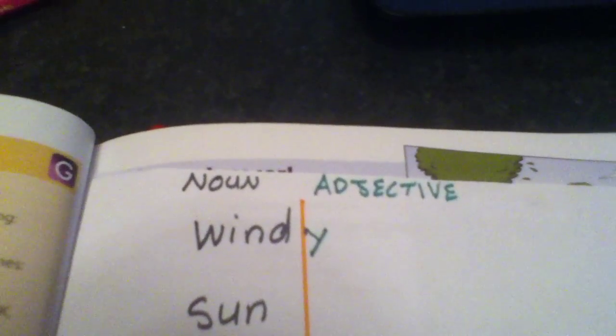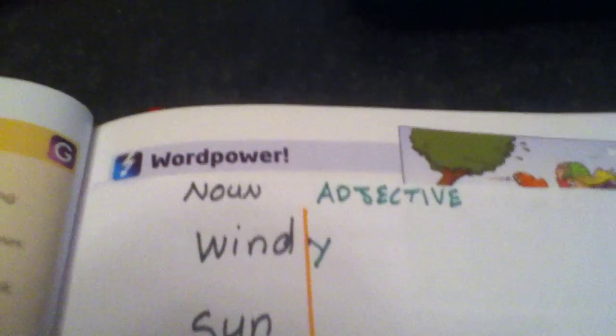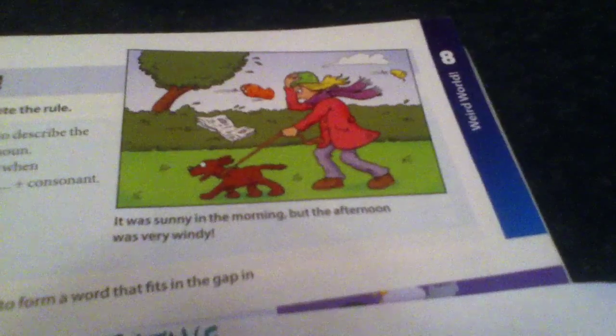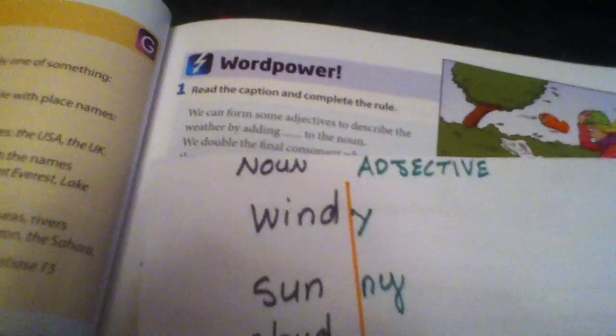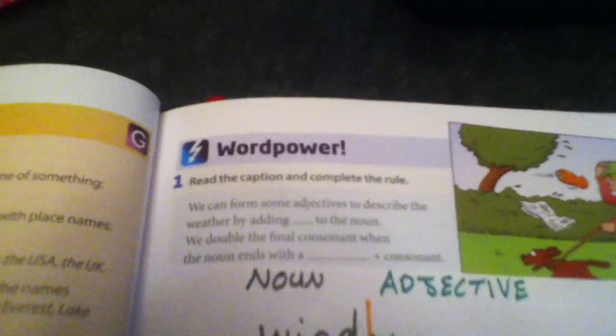The same for sun. Sun is a noun. How do we find the adjective? Let's take a look again at the caption. It was sunny in the morning. Okay, so how do we spell sunny? S-U-N-N-Y. Now how do these two adjectives help us complete the rule?